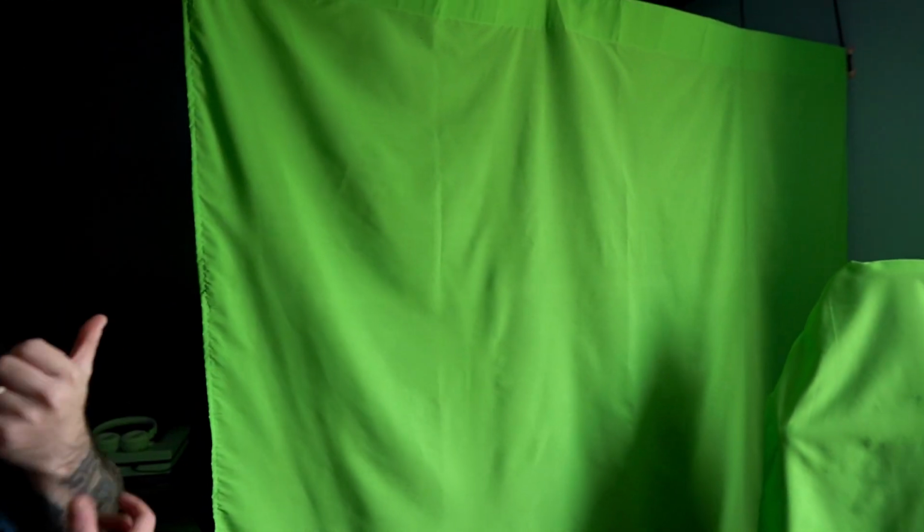Don't ask me where I got this fabric because it's just from a market here in Peru. It's just cheap fabric. You don't need to really buy an expensive green screen anyway. Just get some fabric and engineer it to your needs. Okay, and then the light, if you can see, there's quite a lot of shadow on the green screen right now.